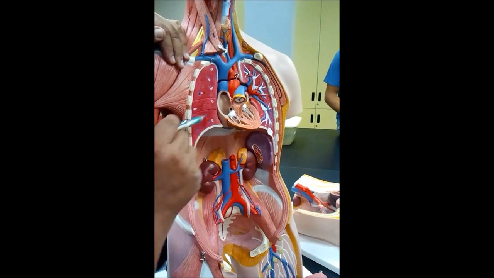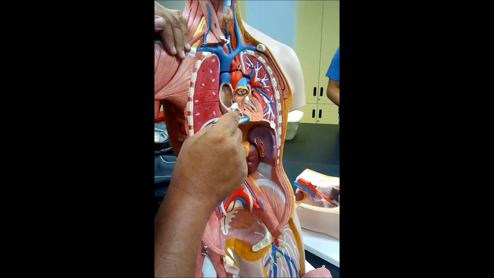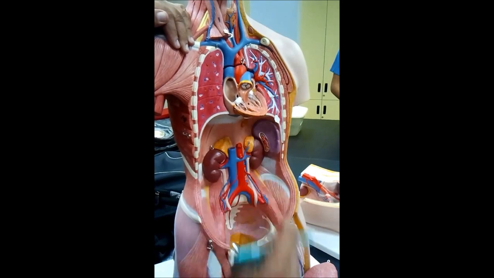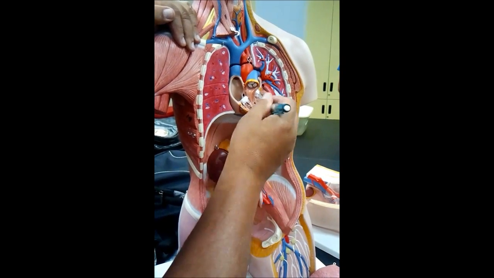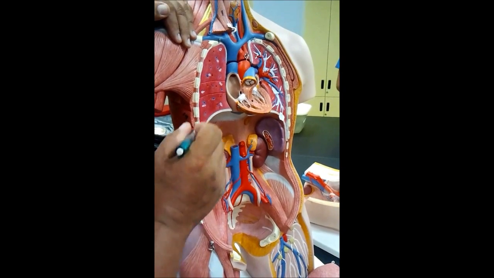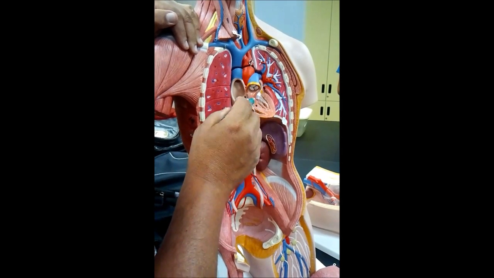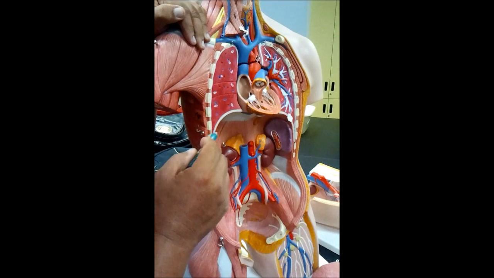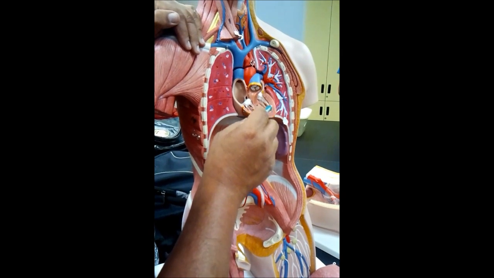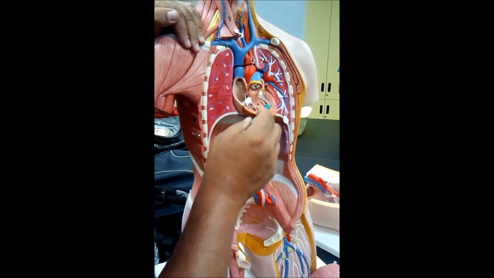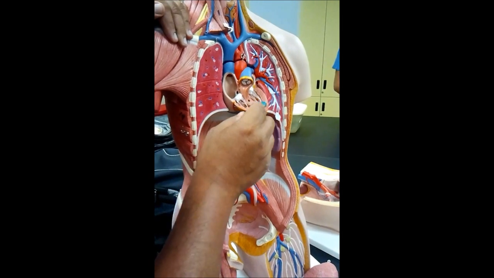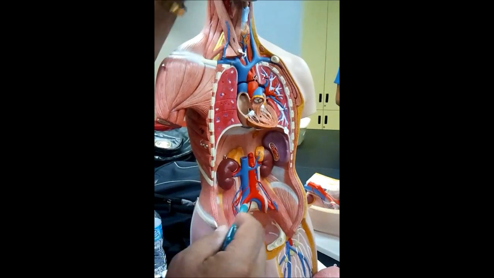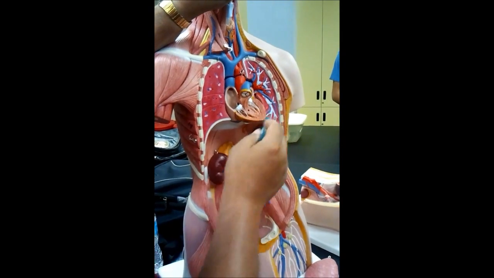Papillary muscle, this one. Lower down, only in the right ventricle, we should have a band here called the moderator band. Only on the right ventricle. Okay, this is the interventricular septum, right ventricle, left ventricle. As you see, the thickness of the wall of the left ventricle is way bigger than the right ventricle. Why? Because this one had to contract vigorously to push more blood in the aorta to supply all parts all over the body.